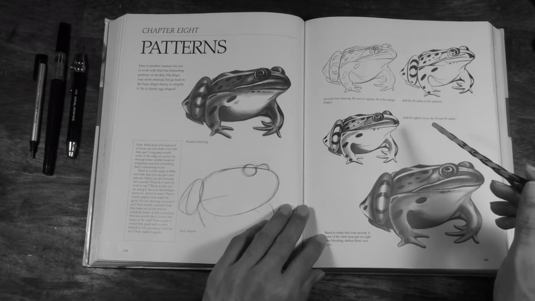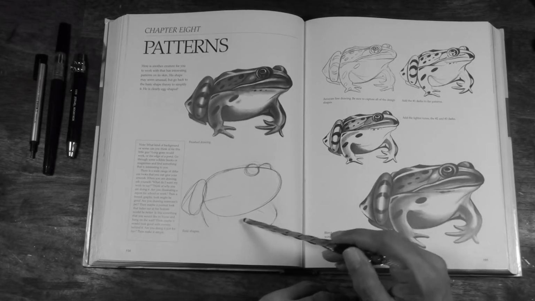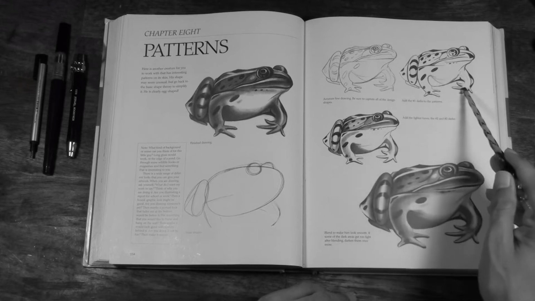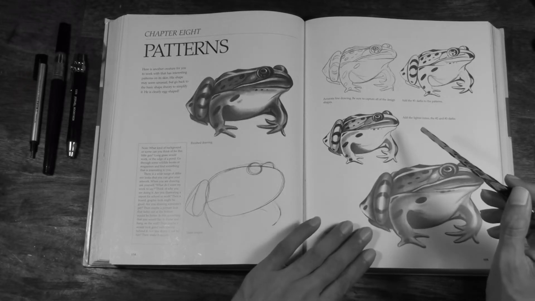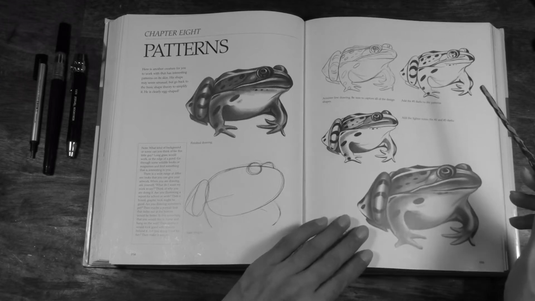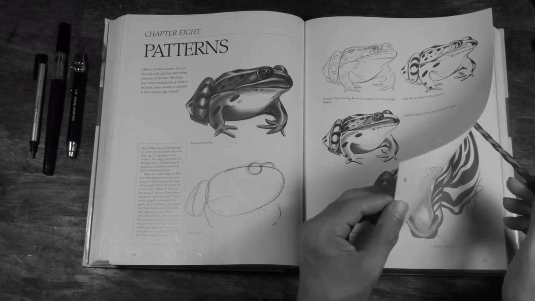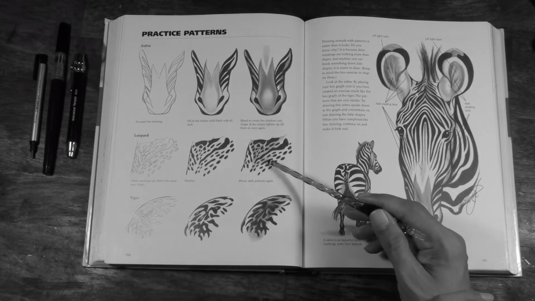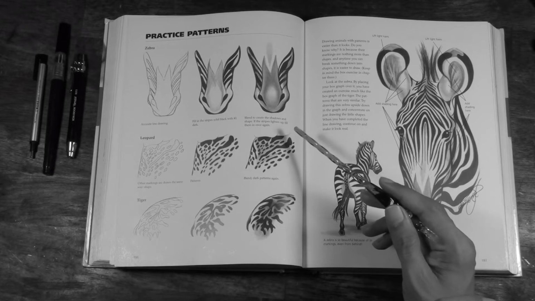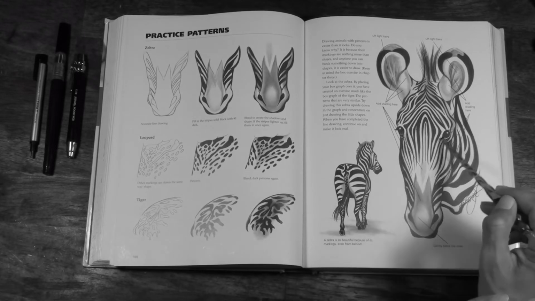Patterns, little frog, basic shapes, darkest darks, work your way out. It's chapter 8 already. See, and I've always been intimidated by this stuff, you know?